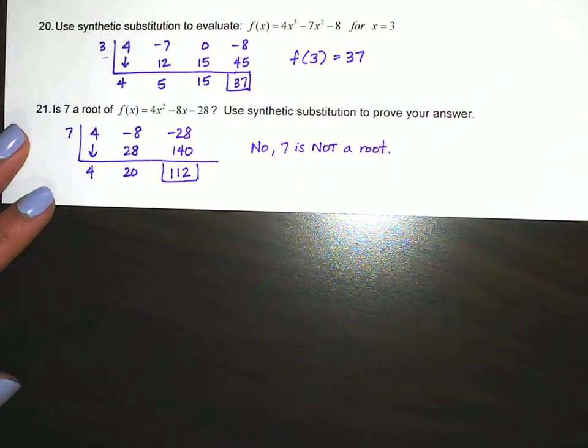So that's number 20 and 21 of your review.